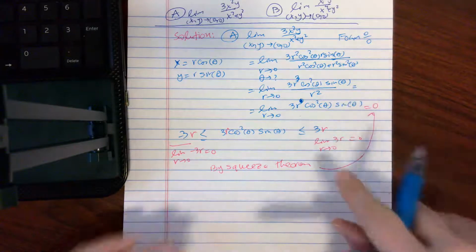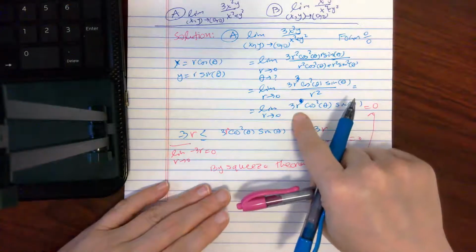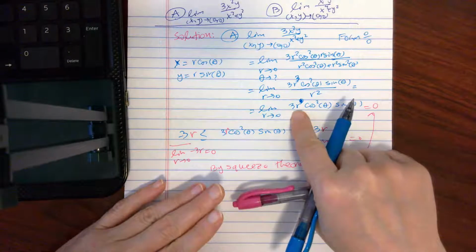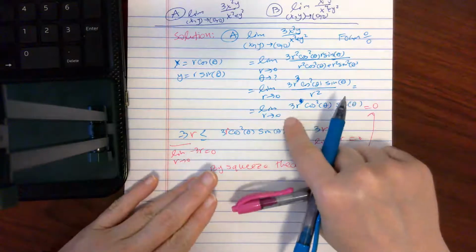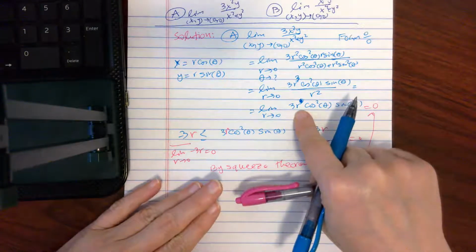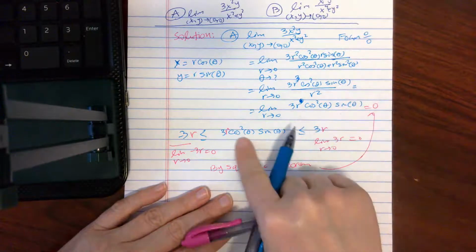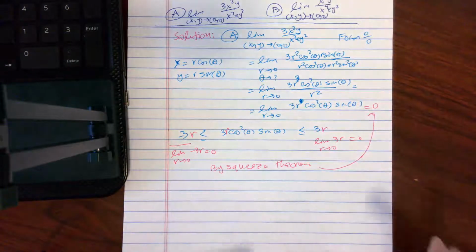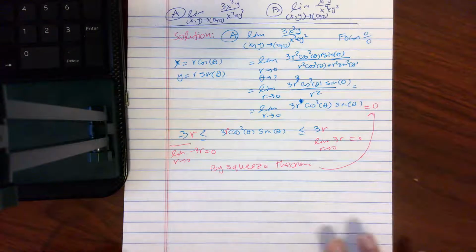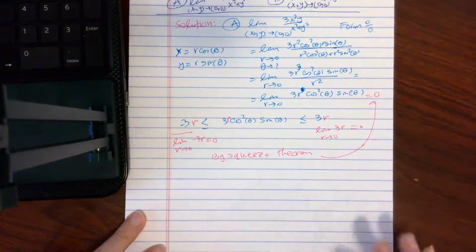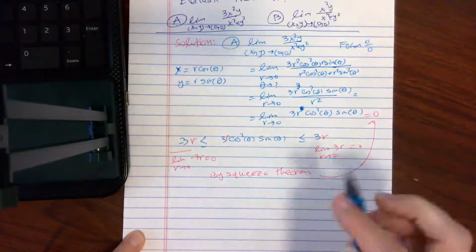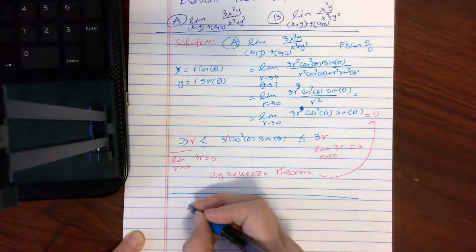Basically, when you're finding the limit of a product of two functions, and one of them goes to 0 and the other one is bounded, like this was, then by the squeeze theorem the limit of the product is going to be 0. So the next question is this one.